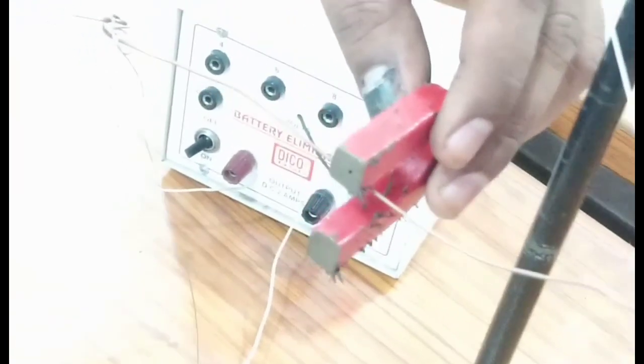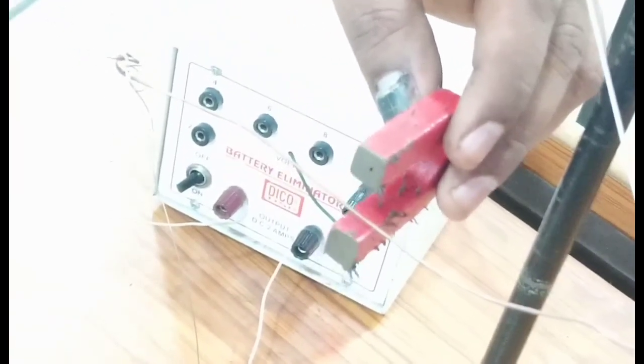When the current is moving towards me, that is out of the plane, it is deflecting. When I reverse the direction of current towards key B, you can notice that the conductor is moving outwards. It shows that when the current is entering the plane, away from me, for the same direction of magnetic field applied, it is moving outwards.